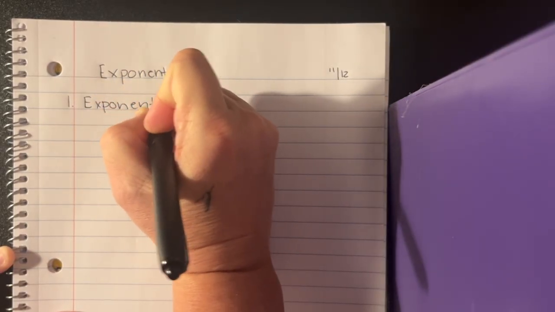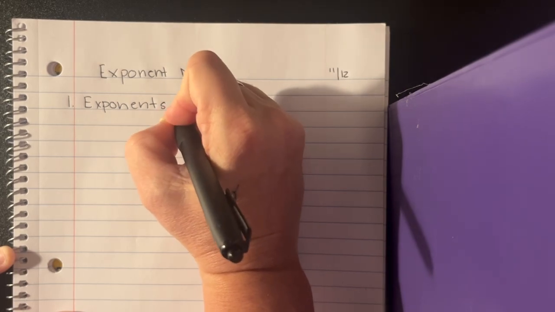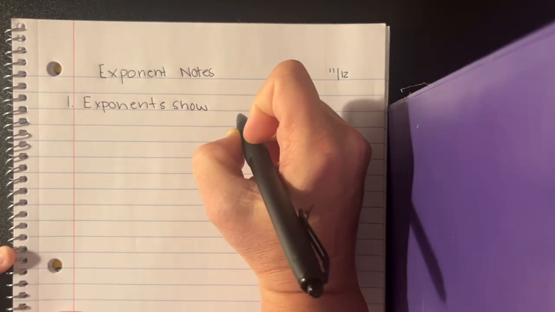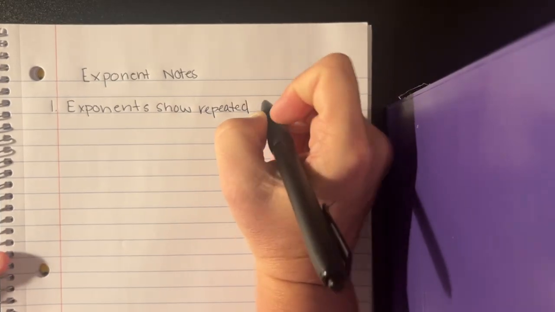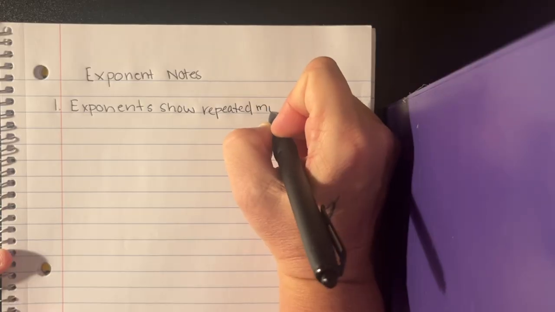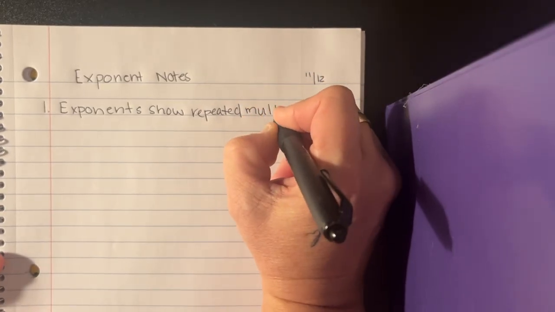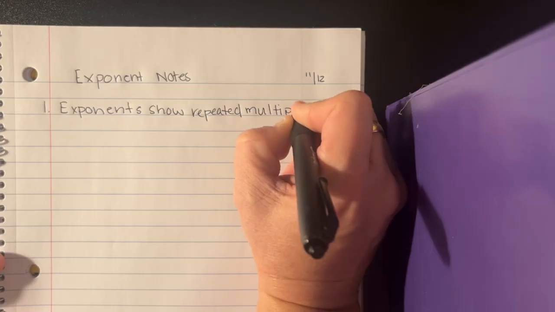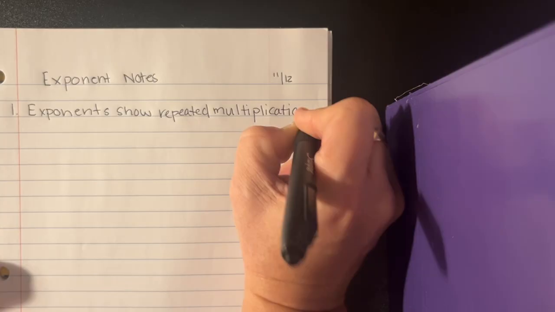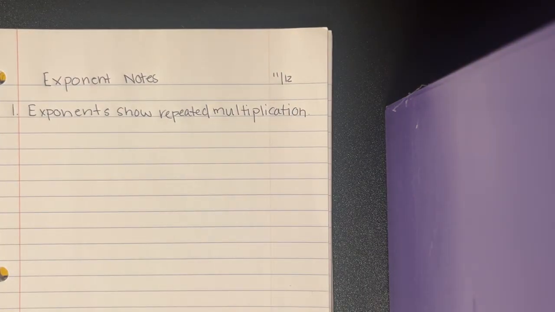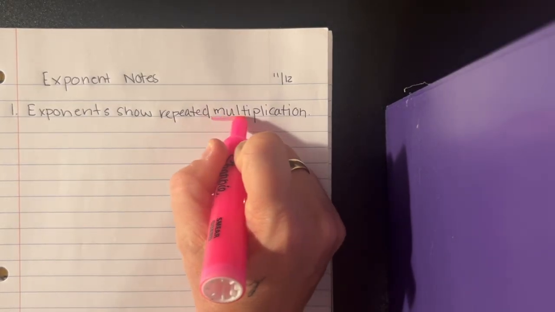Number 1, exponents show repeated multiplication. And it's important that we know that because we're in a multiplication unit and we're going to use this again when we get into algebra.